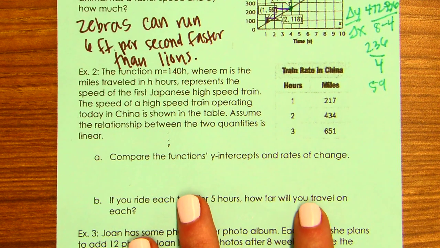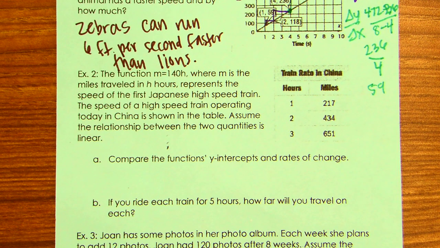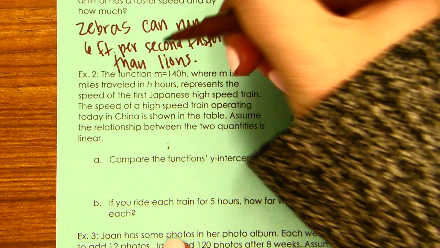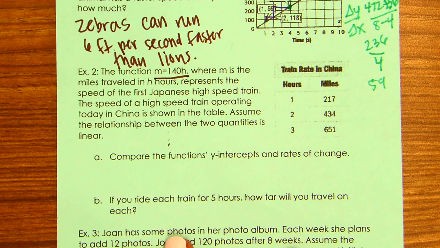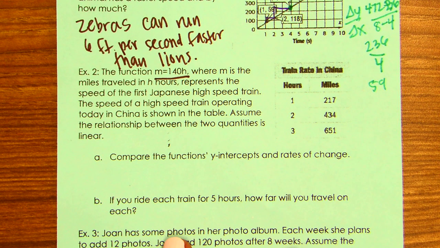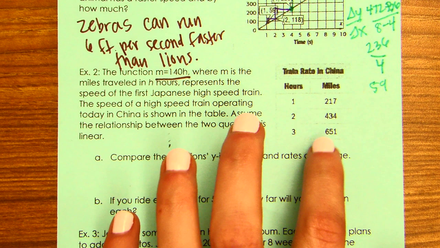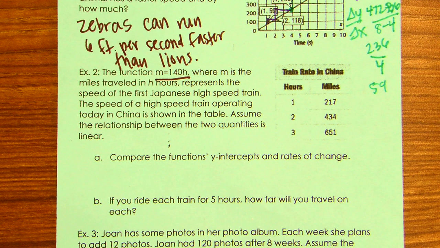Okay, example 2 says the function m equals 140h, where m is the miles traveled and h hours represents the speed of the first Japanese high-speed train. So the Japanese train is given to us in the equation. The speed of a high-speed train operating today in China is shown in the table, so that's over here. Assume the relationship between the two quantities is linear. Compare the functions' y-intercepts and rates of change.